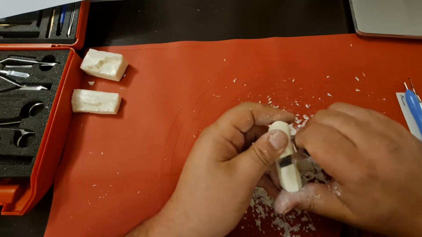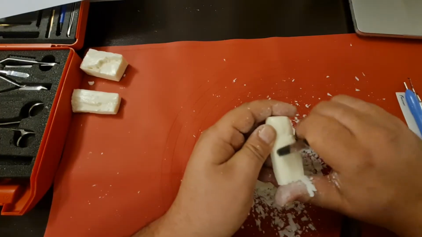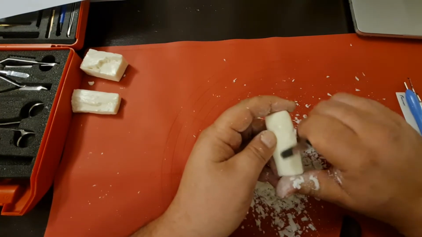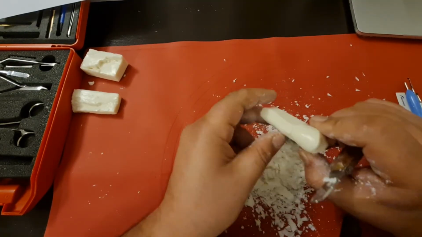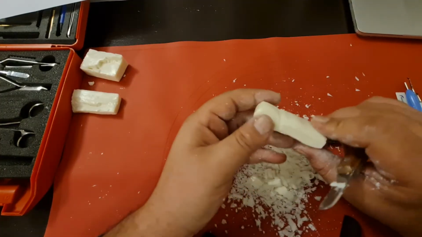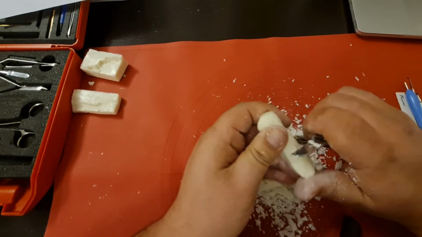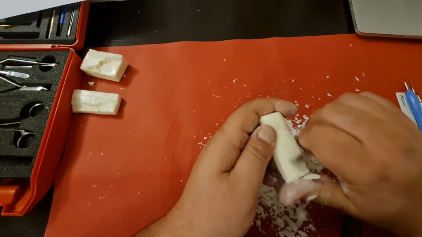I am using the same pack of soap from the beginning of this year, so my soap is becoming more and more dry. Please don't do that. Please, you better use a softer soap block.